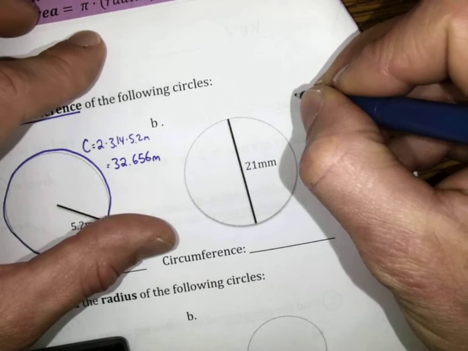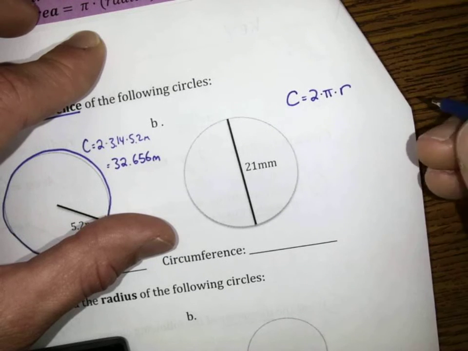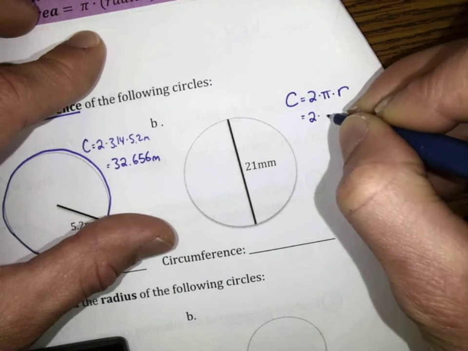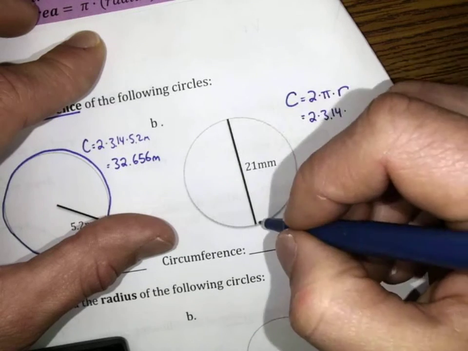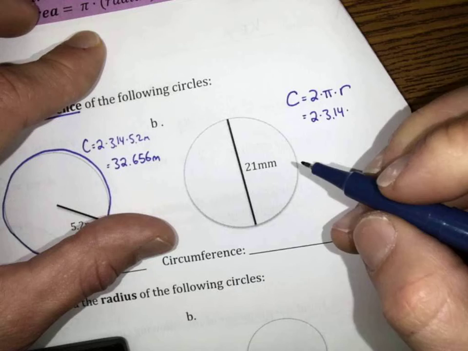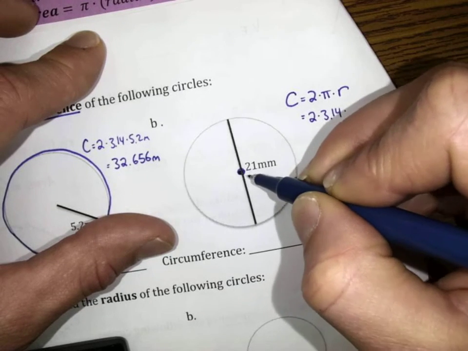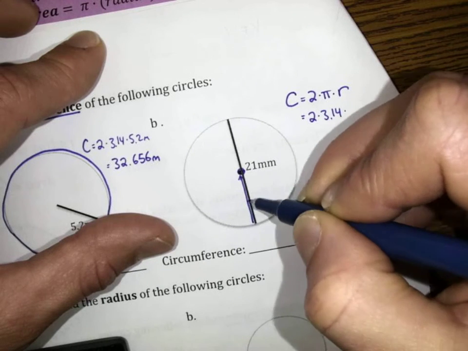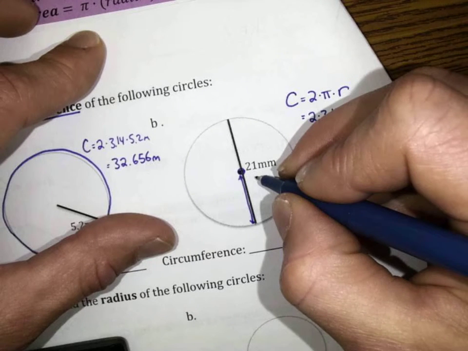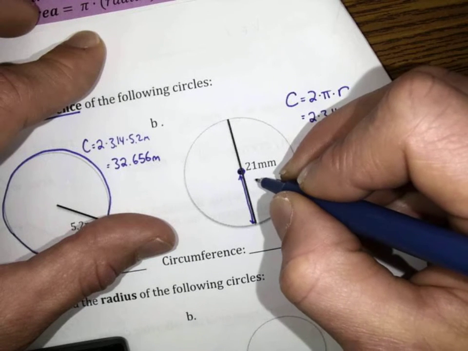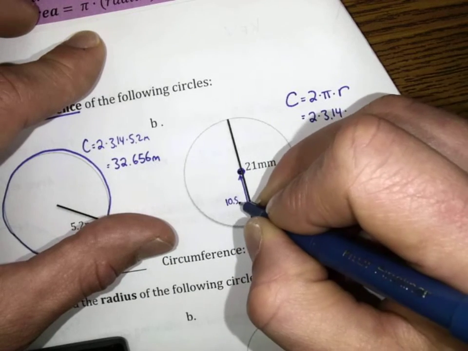All right, now we're probably going to end up using the same formula for this circle, 2 times pi times the radius. And so we're going to just punch in some numbers here. 2 times, instead of pi, I'm going to write 3.14. And the radius is, well, actually, we're not given the radius, but we are given the diameter. And we saw in an earlier question that if we know the diameter, then we can find the radius. The radius must be halfway. So what's half of 21? Half of 20 is 10. Half of 22 is 11. So half of 21 must be 10 and a half. And it is 10.5 millimeters.